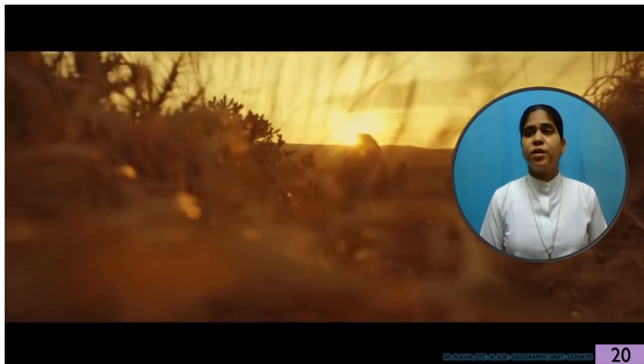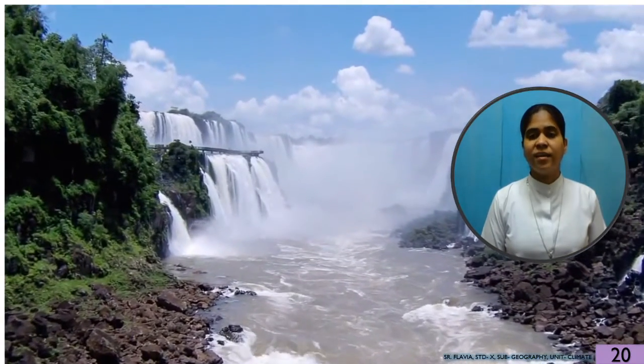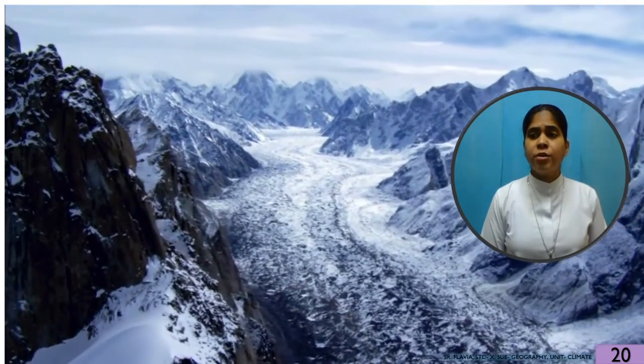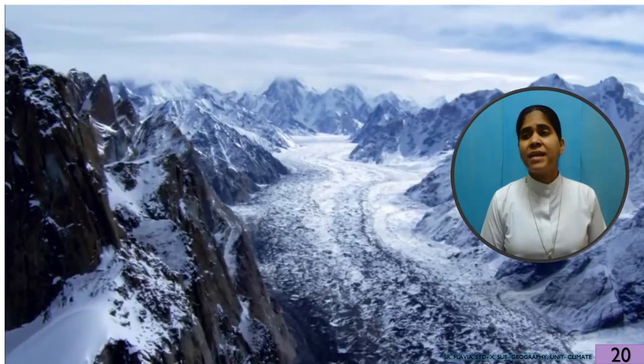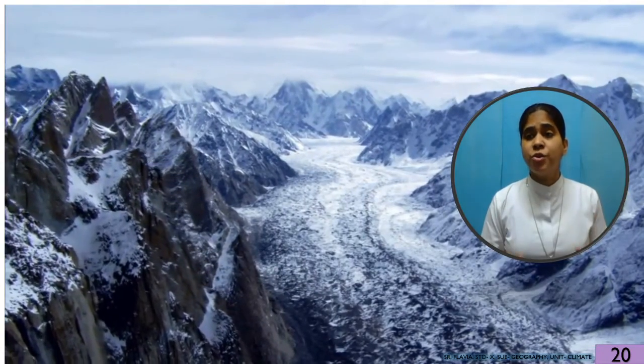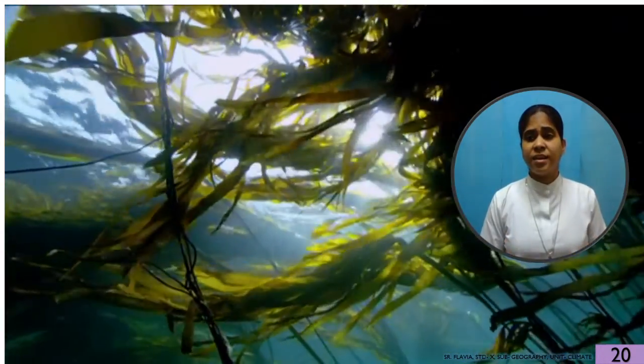Dear students, we have learned today about the climatic variations of India in today's lesson. But if you look at the current climatic status of India, you will be shocked to know that the climate is changing drastically.